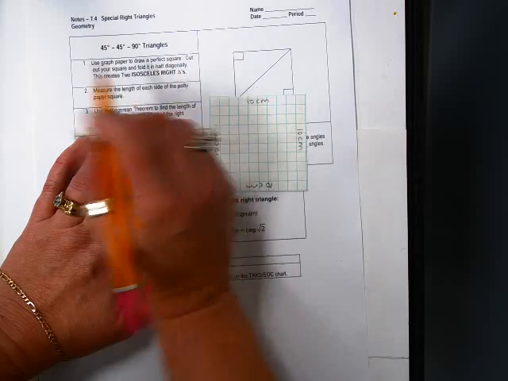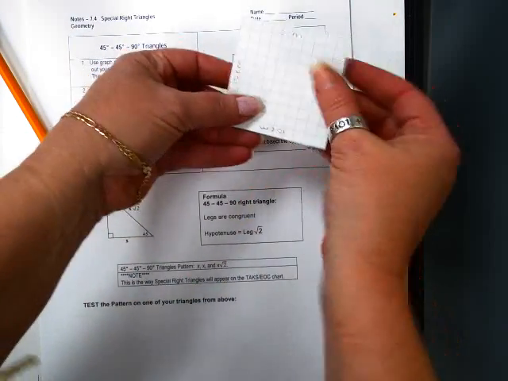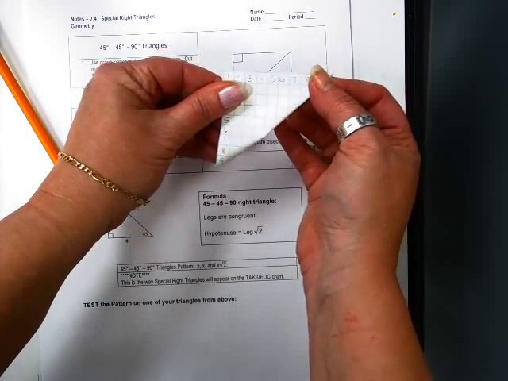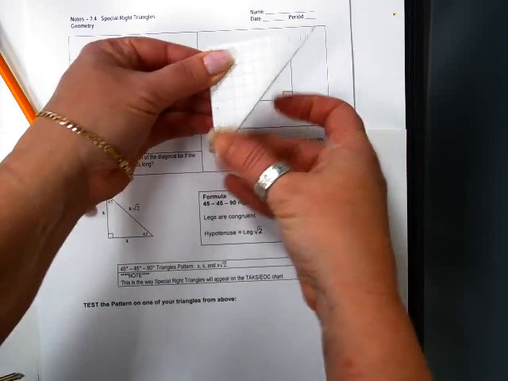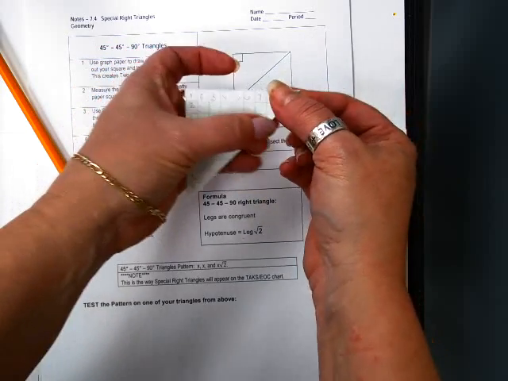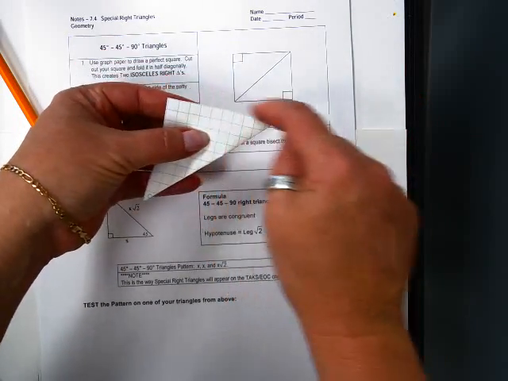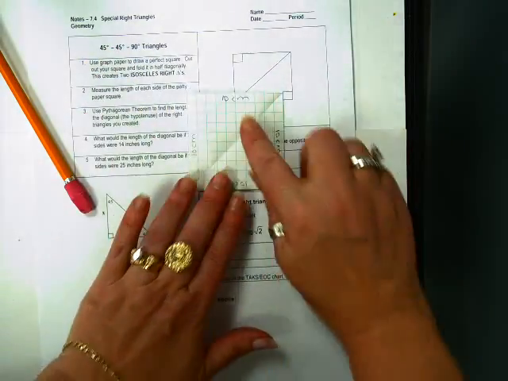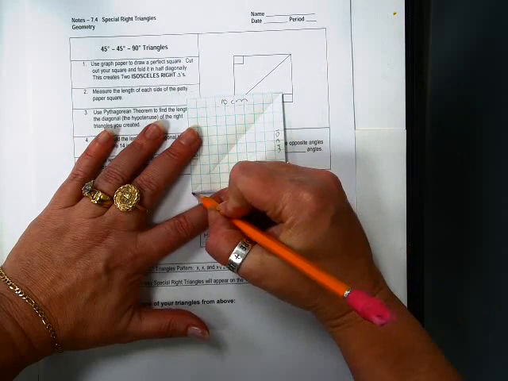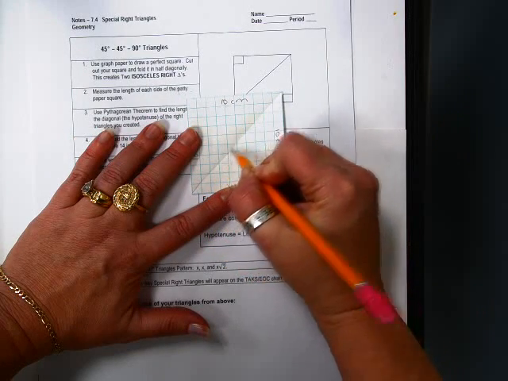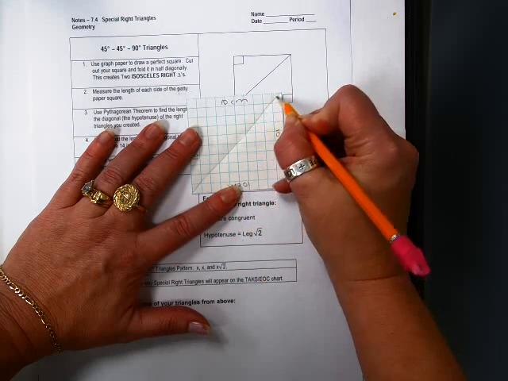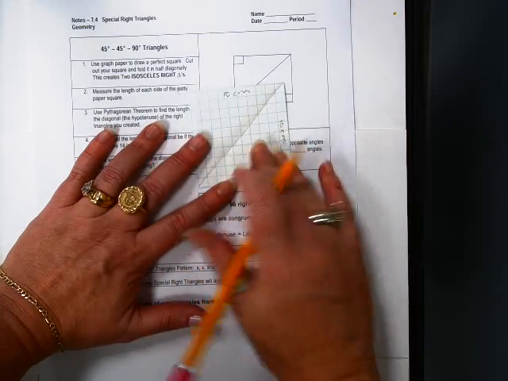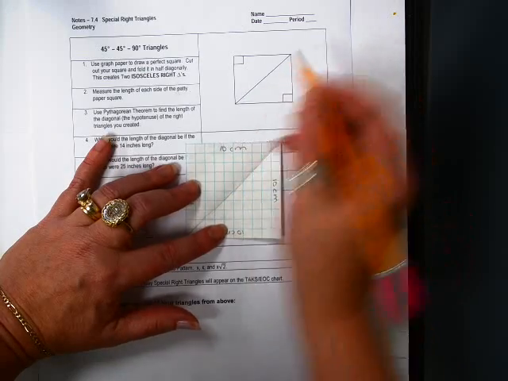And then it said, okay, so I've drawn it, I've cut it out, and now fold it in half diagonally. So do that, fold it in half diagonally. And you know you have a square when it matches perfectly. There are no leftover edges. It matches perfectly. And so here, when I draw this diagonal in, it's better if you had a straight edge.